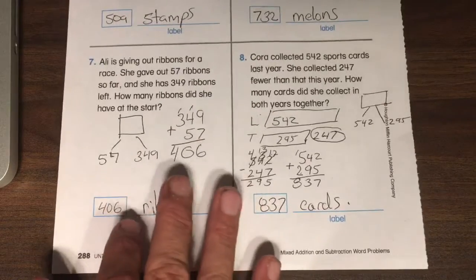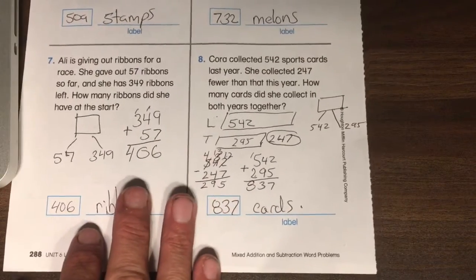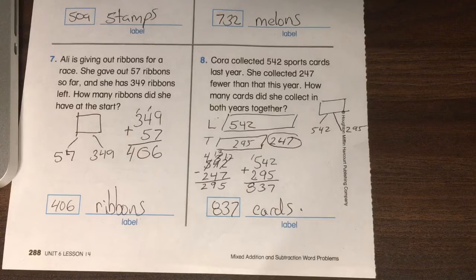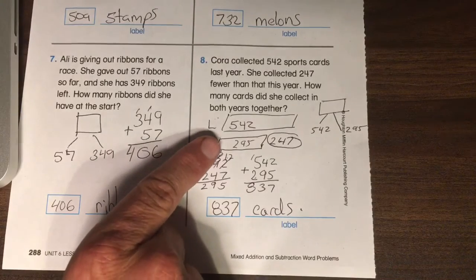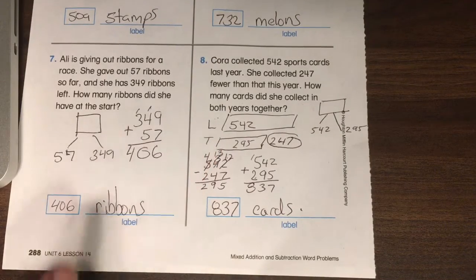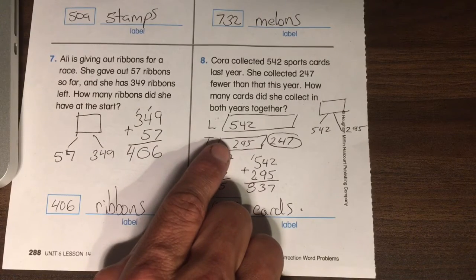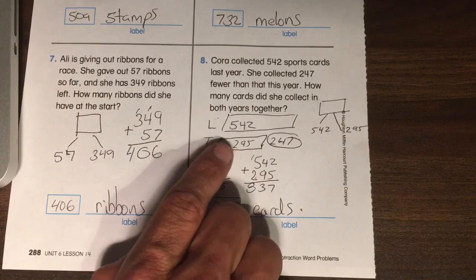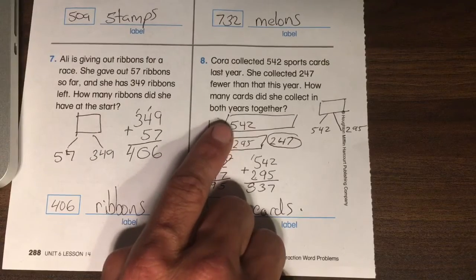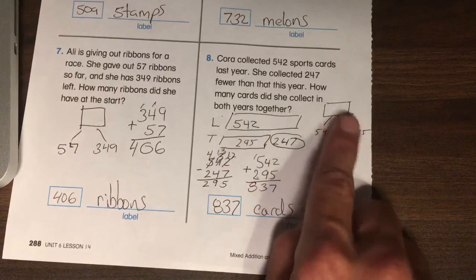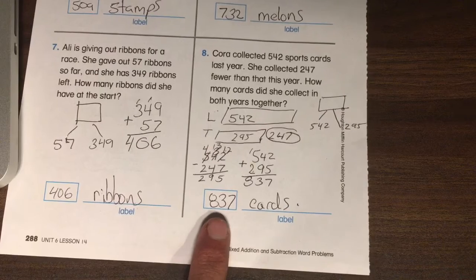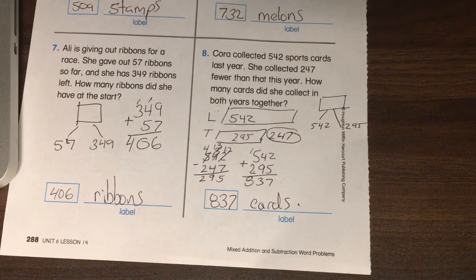Number 8, a little bit difficult because they kind of threw in a two-step problem. First, you had to figure out how many cards she collected this year, and then you had to add the last year plus this year over here. So the final answer of this one was 837 cards.